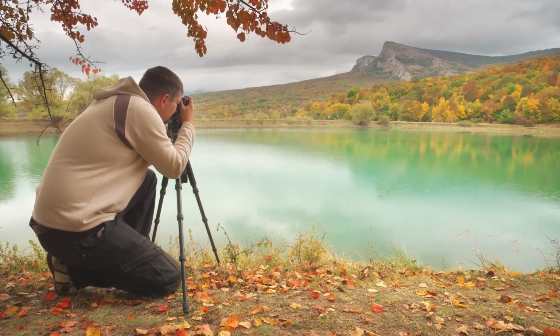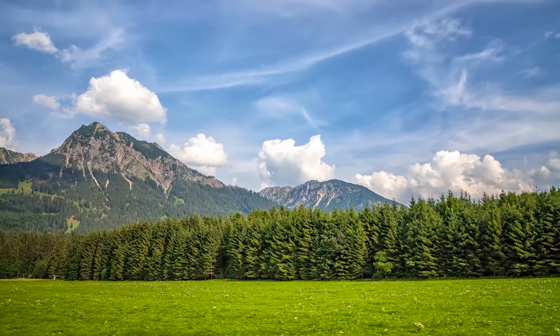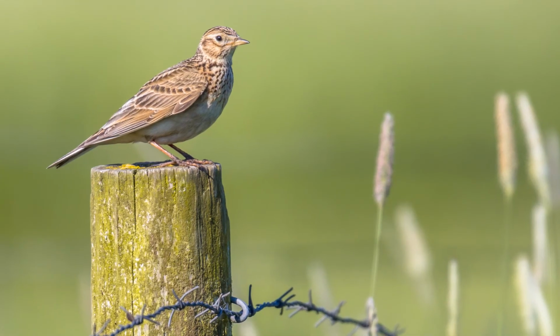Now, what about landscape shots? Well, it really comes down to what you want people to focus on. If you want more of your image in focus, use a higher f-stop number. If you want people to focus on one particular thing in your image, then open up your aperture and use a lower f-stop number.